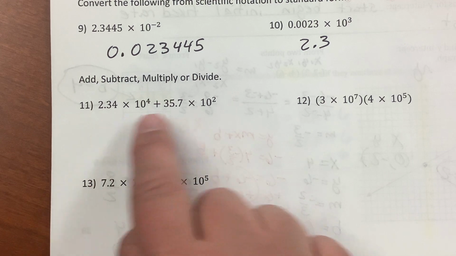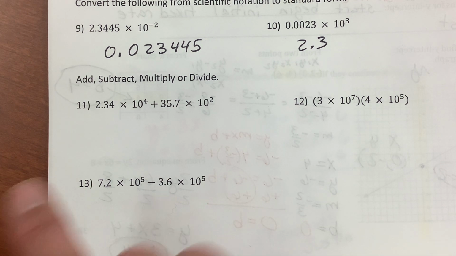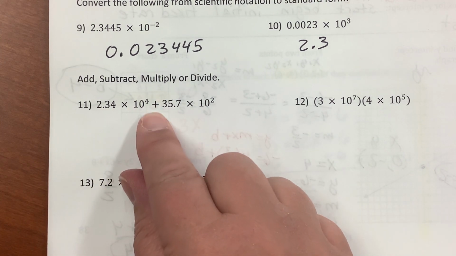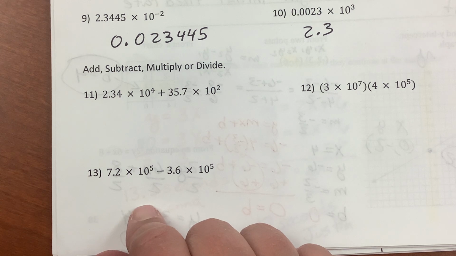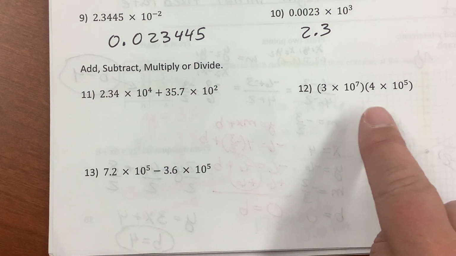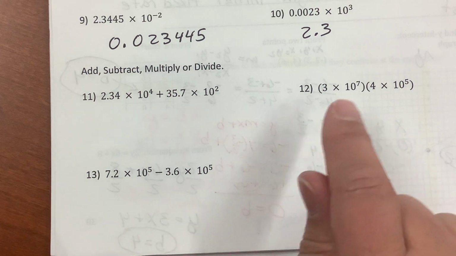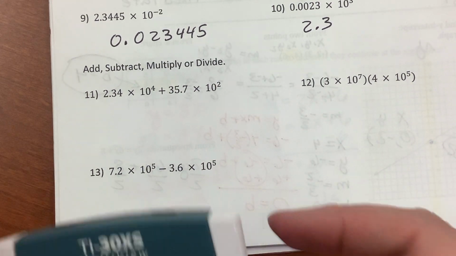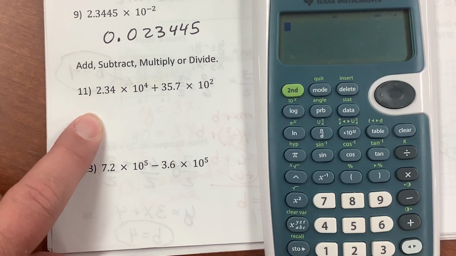Now, for these problems, I don't actually have to put the parentheses in because of order of operations. The calculator will do the order of operations for me, says that it's going to multiply before it adds, and it'll multiply before it subtracts. So you don't need the parentheses. But this one does need the parentheses, because the parentheses are what tells you to multiply in that situation. So let's take a look at this.